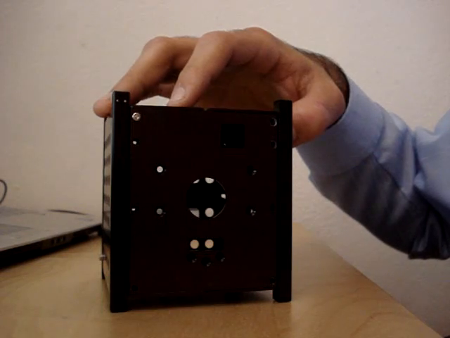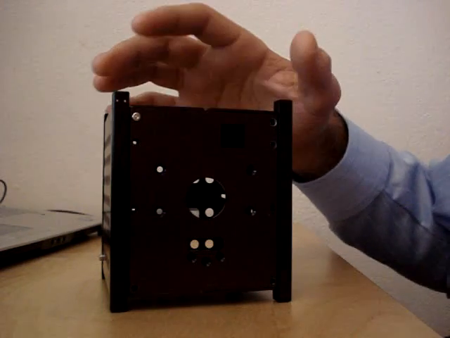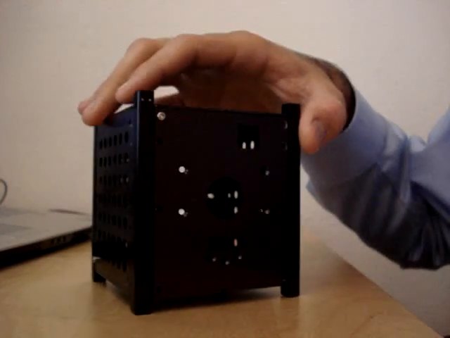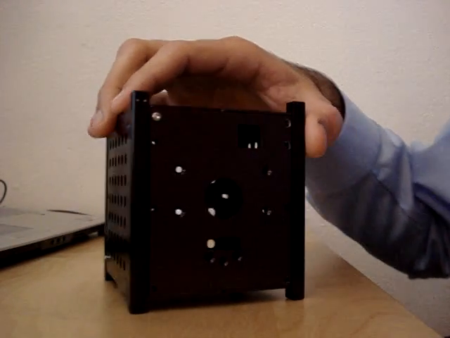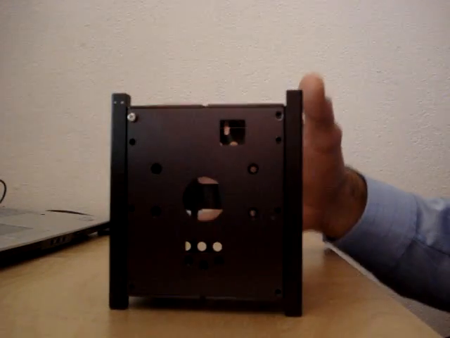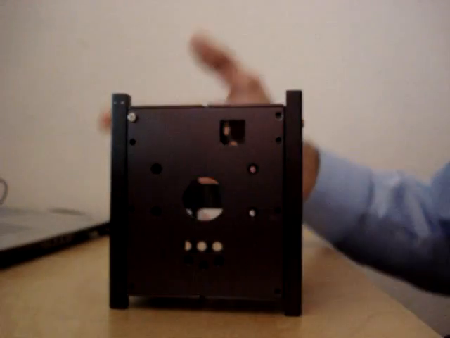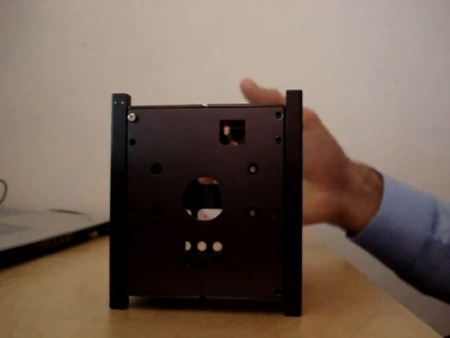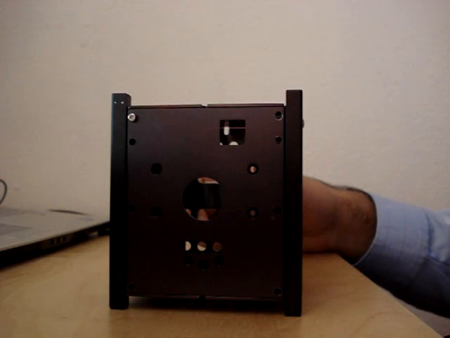So after the design was done, I started doing some structural analysis using SolidWorks simulation, because after all, I had to make sure that the design that I had done would survive the forces from launch. It would be able to support the entire weight of the satellite, including the forces from the rocket as it took off, as it experienced large amounts of acceleration.